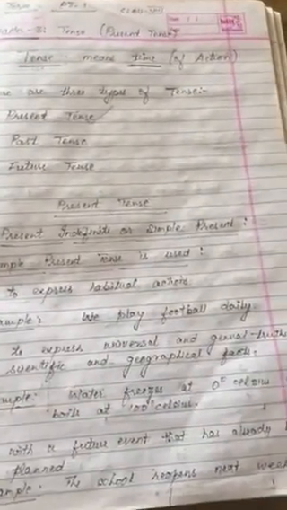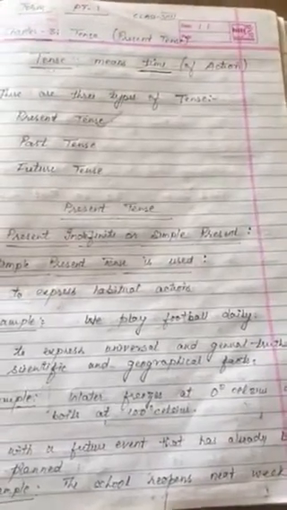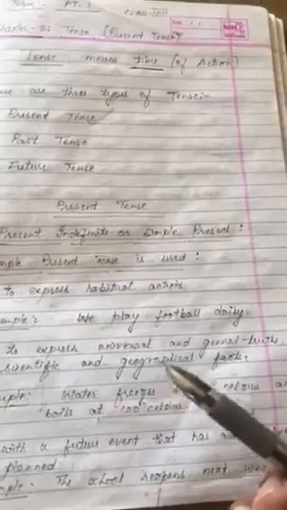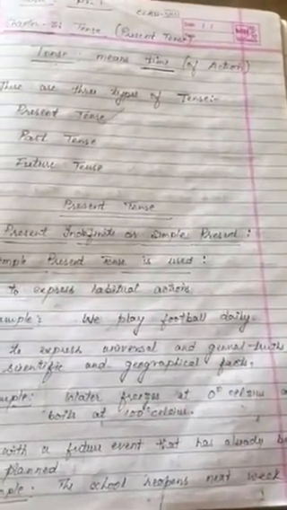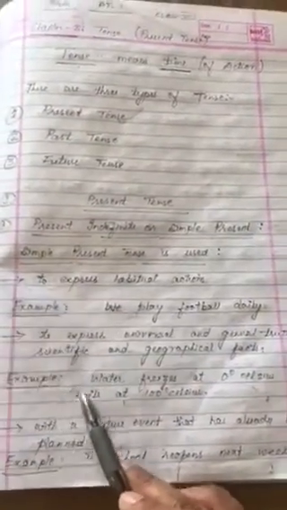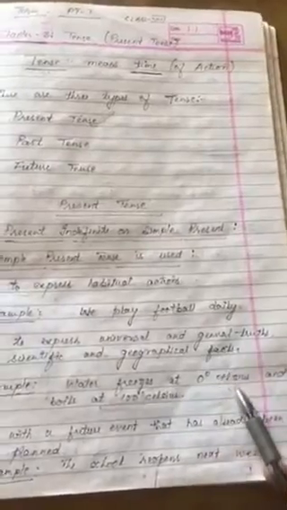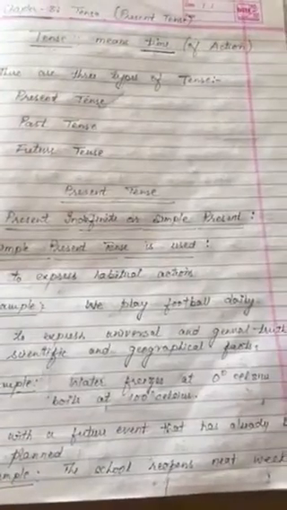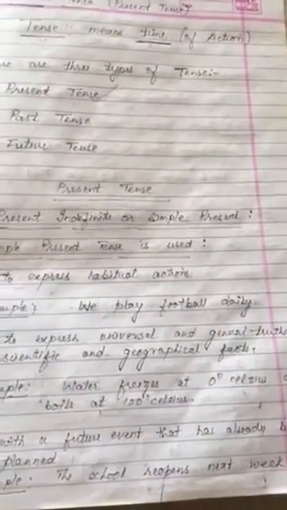Next, this tense is also used to express some scientific universal truths, geographical facts, okay, general truths. So some facts, some scientific or general truths are there. So to express all these facts, we use simple present tense. You can see the example. Water freezes at 0 degree Celsius and boils at 100 degree Celsius. So this is your what? A scientific fact. So we have used here simple present tense.